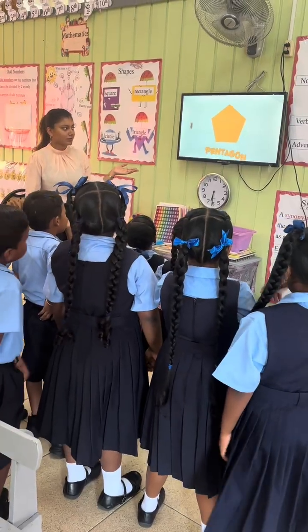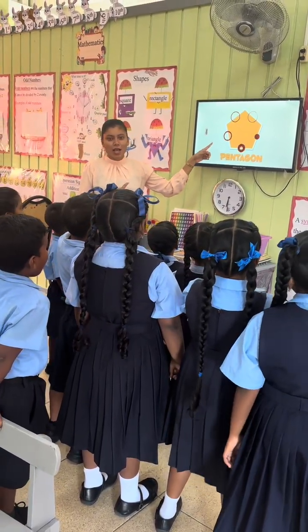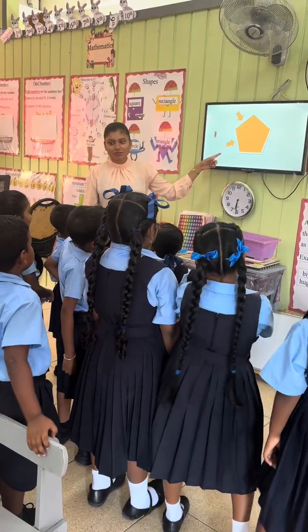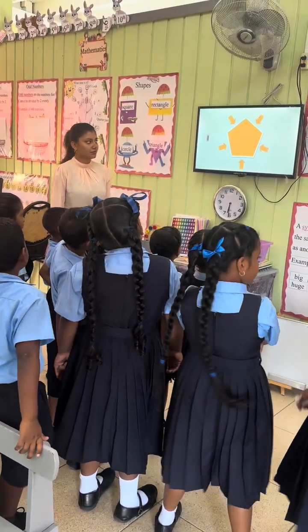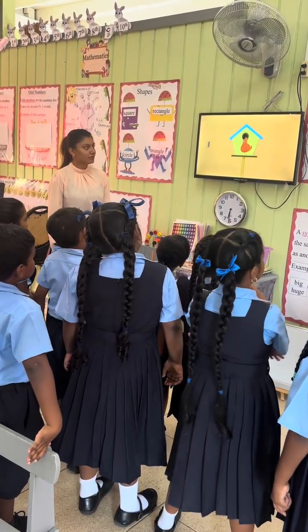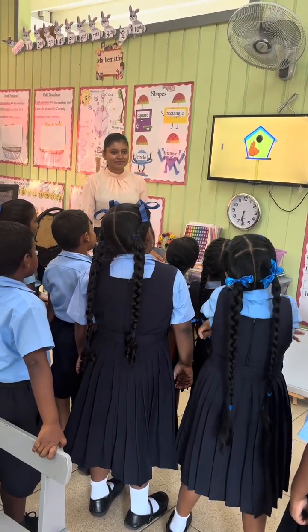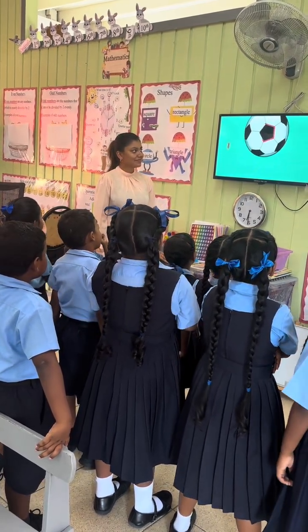This one right here is a pentagon. Pentagons have 5 sides. 1, 2, 3, 4, and 5. A pentagon looks like this birdhouse, or like these football stitches.